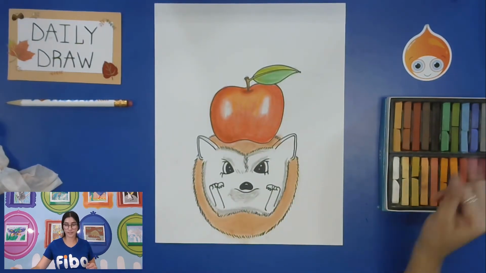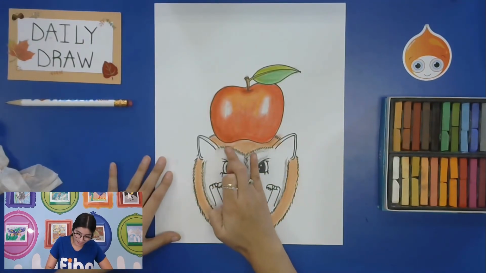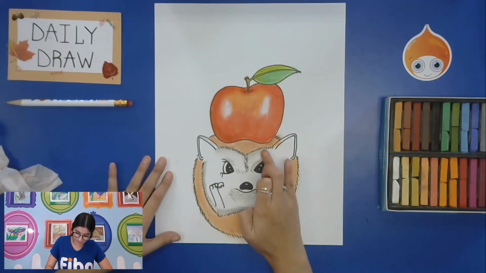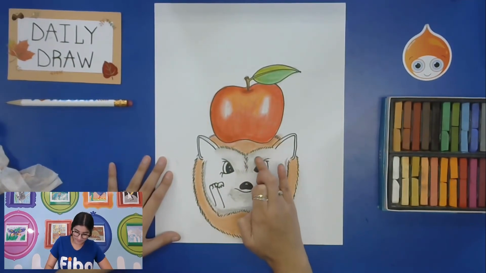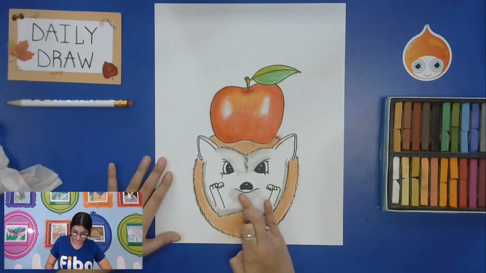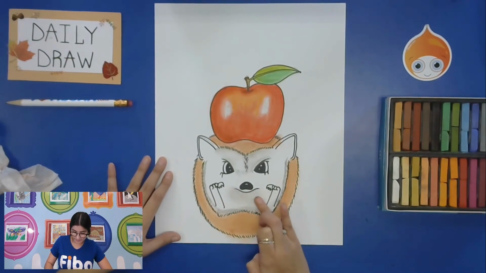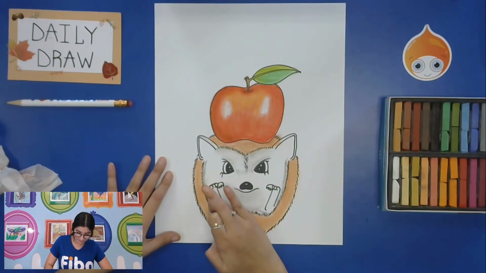Okay, now once I've added in that gray, I'm going to take a clean finger and just lightly push that in to the middle. Get a nice little shaded area. Again, just lightly pushing it in.